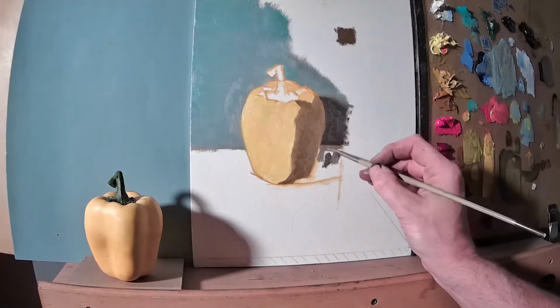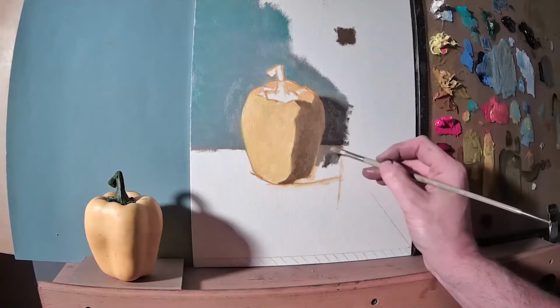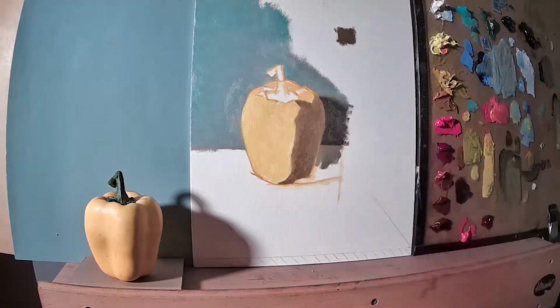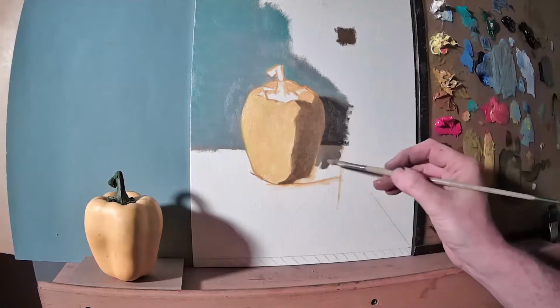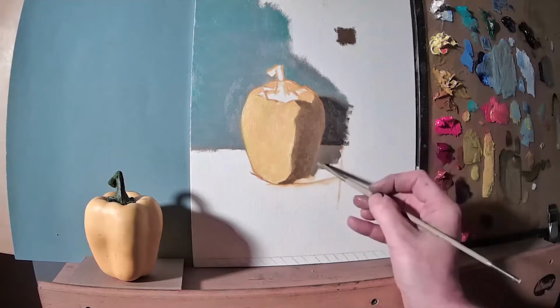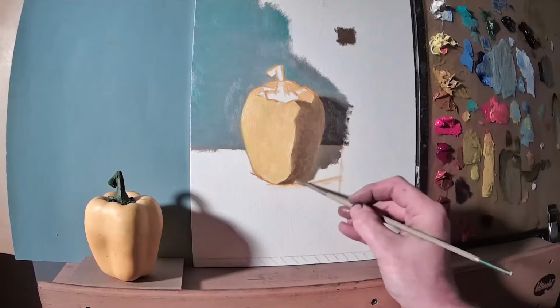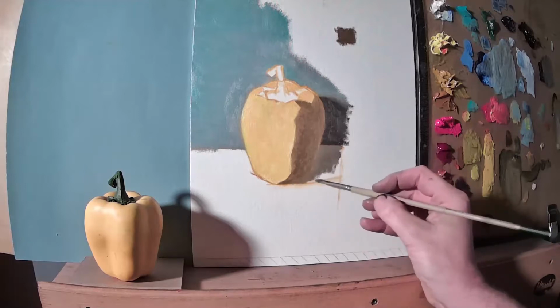And to me, this color relationship looks about right. So I think that's going to be a color that will work for this area, that warm gray of the cardboard. And I'm going to bring that right up to the pepper. It's the color of the cast shadow.